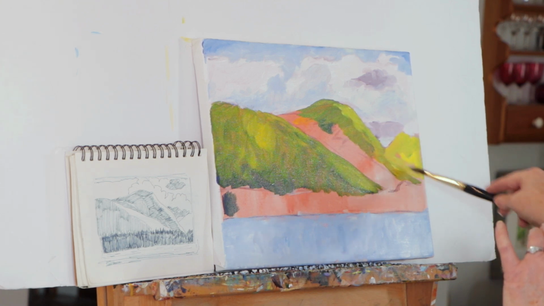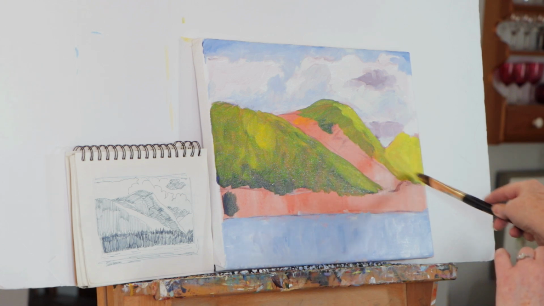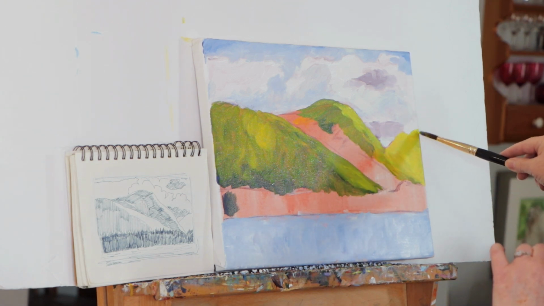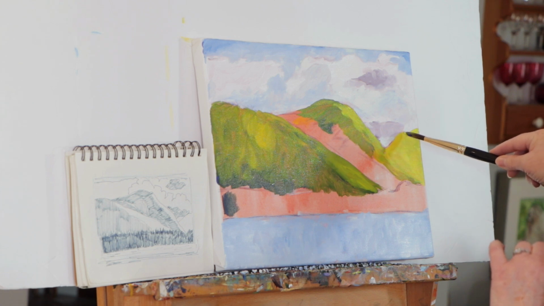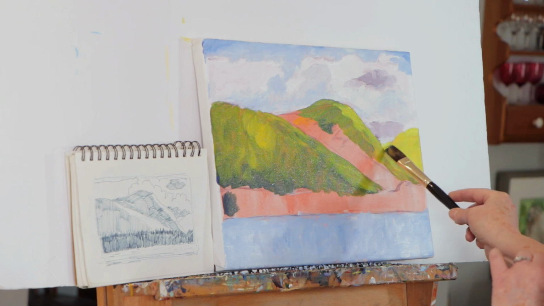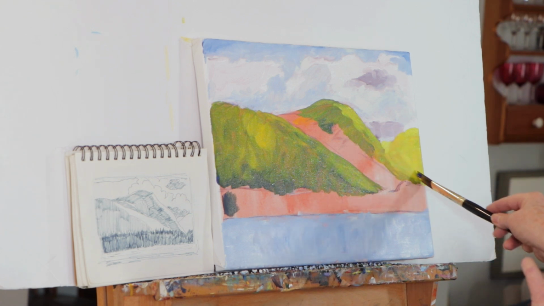It's always interesting to see how things start to come together. Now there's not much detail here because this mountain here was quite a ways away. I'm just going to cut into the clouds a little bit here. There we go. And there. Just going to do that, and bring that down.